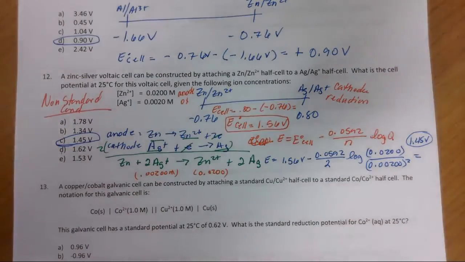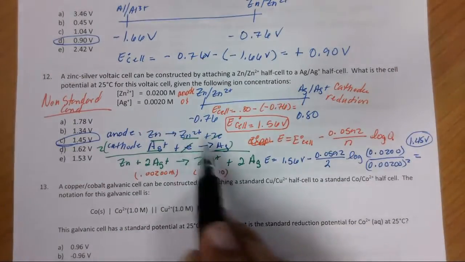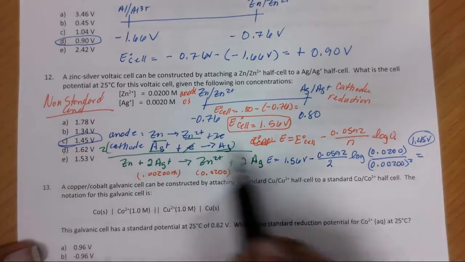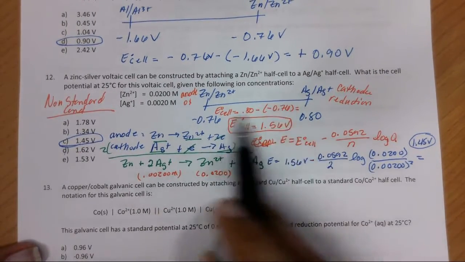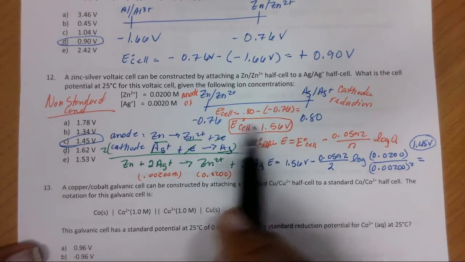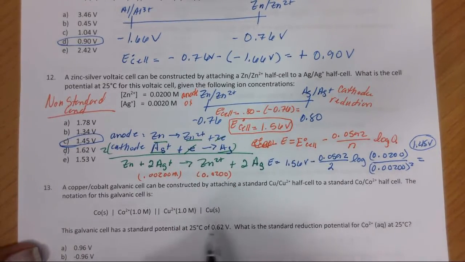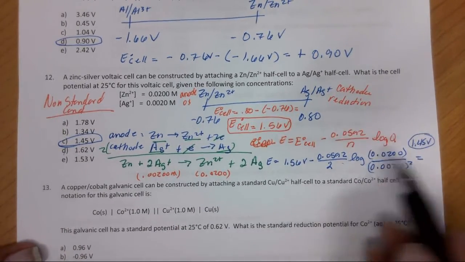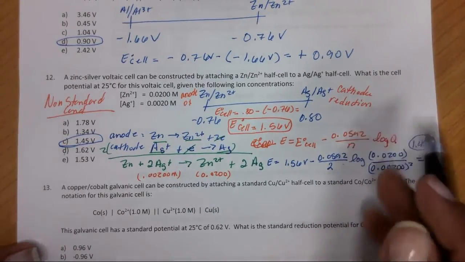All right. And so that's why you have to balance the half-cell reactions, because you need the number of moles. You have to do this because you have to determine the standard cell potential, okay? Once you have these things done, then you can plug it into the Nernst equation. So there's basically 3 steps, okay?